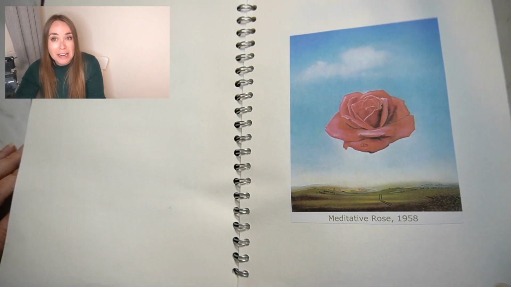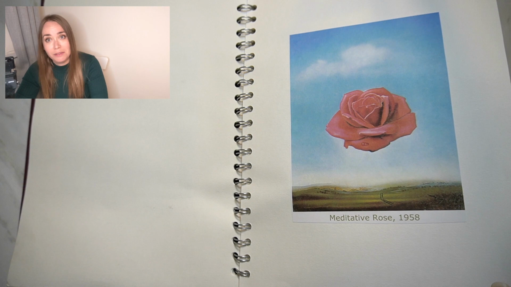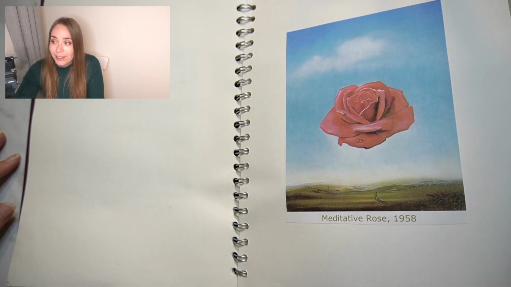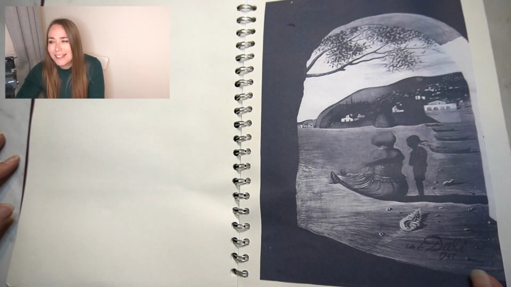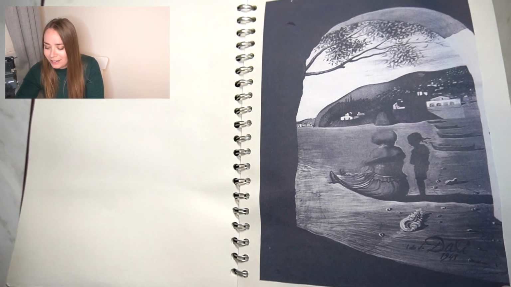So I've referenced René Mackintosh, but I haven't included any of his images in this. So what was I thinking? And another one, and another one. Nice page filling here, I think.